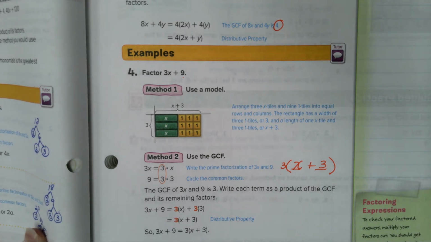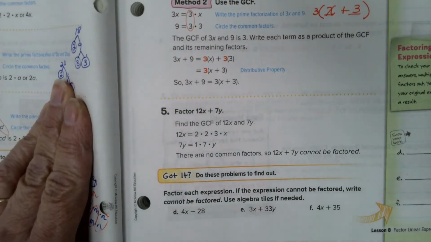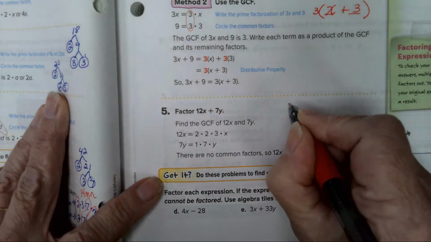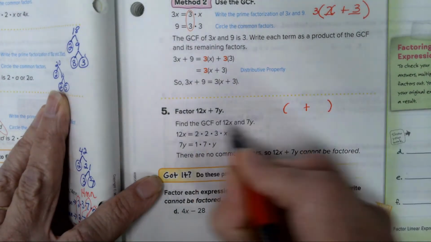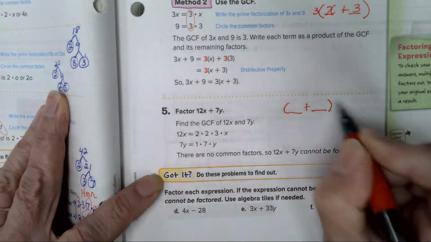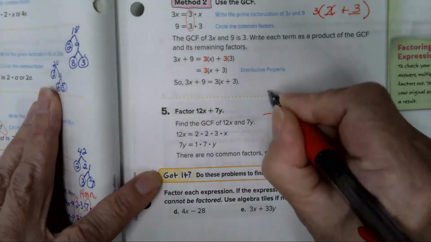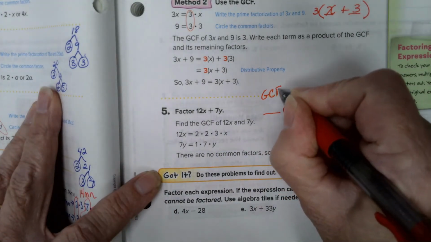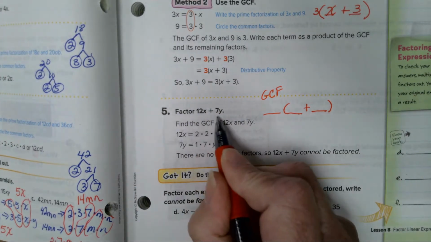Okay, now let's go to example number 5. In example number 5, the way I suggest you do these, all right, there's a plus sign there. You're going to put something there, and we have to pull something out. What do we pull out? Your greatest common factor. That is what you're going to pull out and put here. So you look at 12x and 7y.